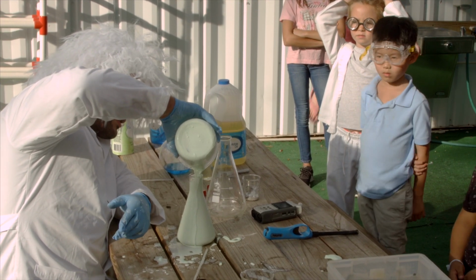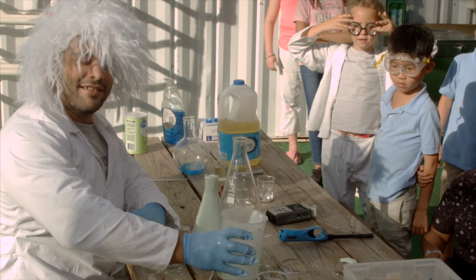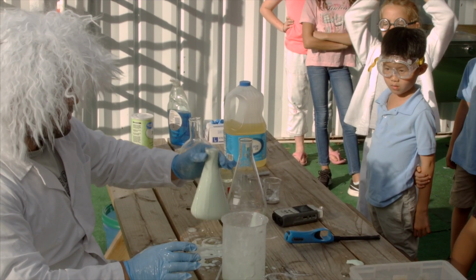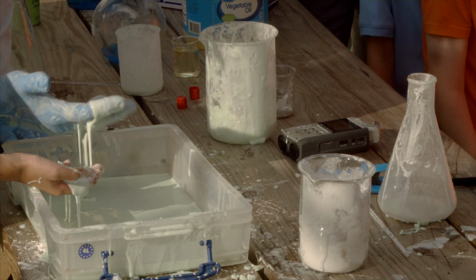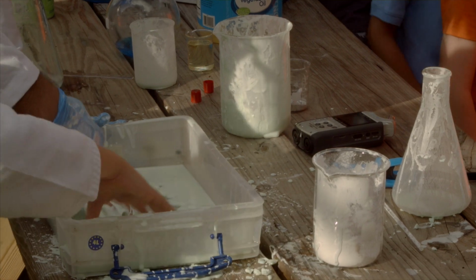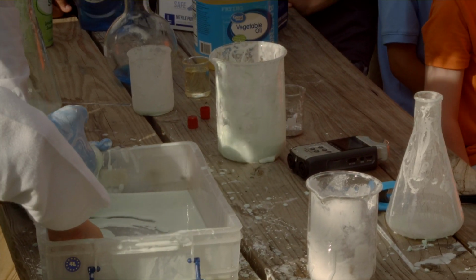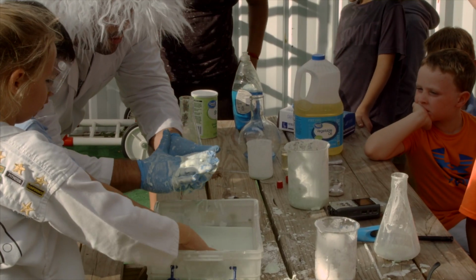Look at that. Is it a liquid? Yes. It took, well, I'm even impressed with that. It took the shape of the object. See? Grab a piece of it, put it in your hand, squeeze it, make a ball out of it.